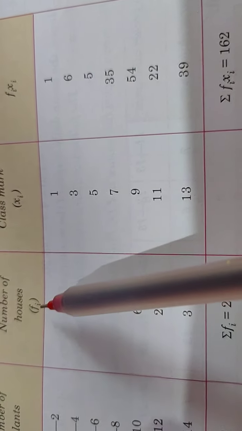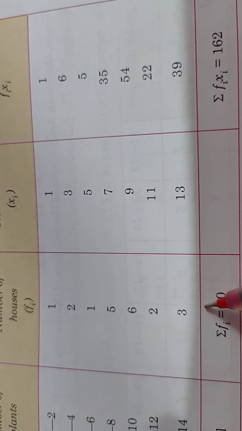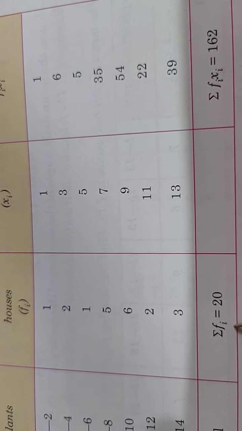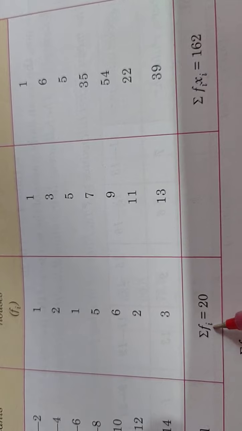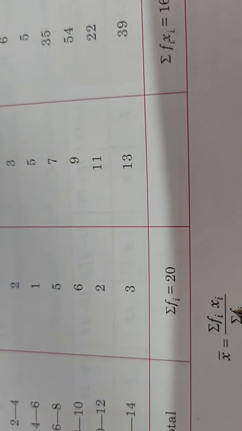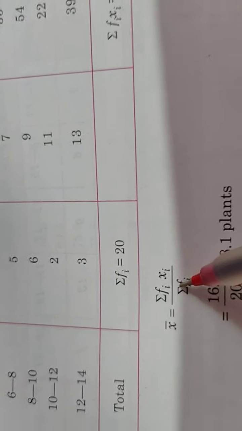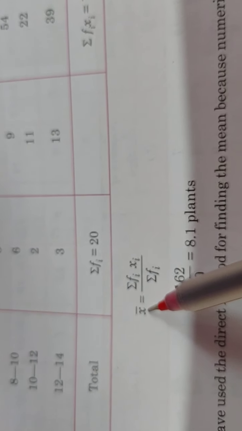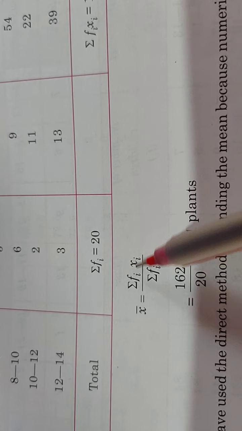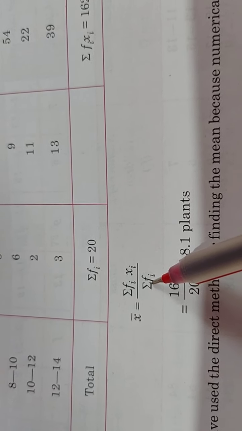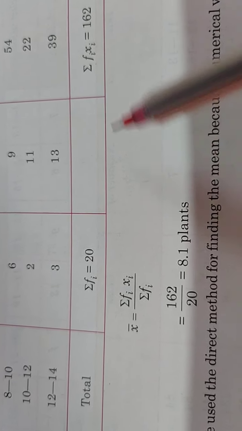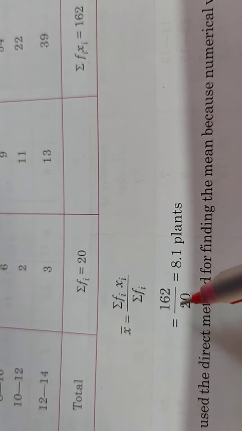And here we will find the total of this fi also, because in the formula, in the denominator there is summation of fi. It is 20. And just apply the formula. The mean, x bar, is summation of fixi upon summation of fi. Put the values: summation of fixi, 162, upon 20.